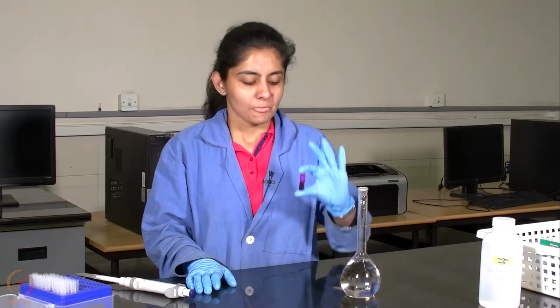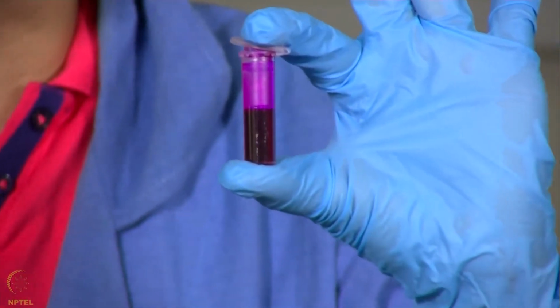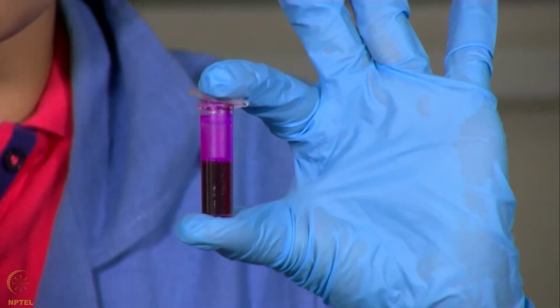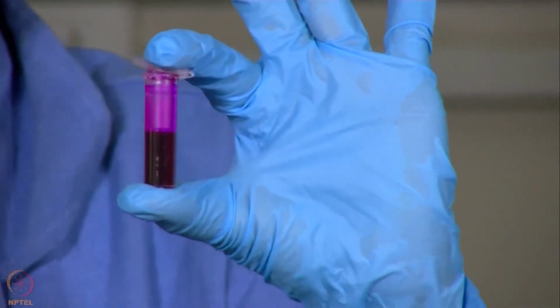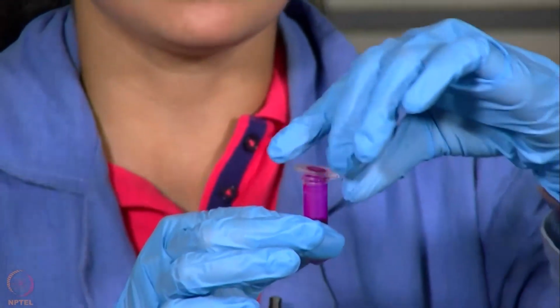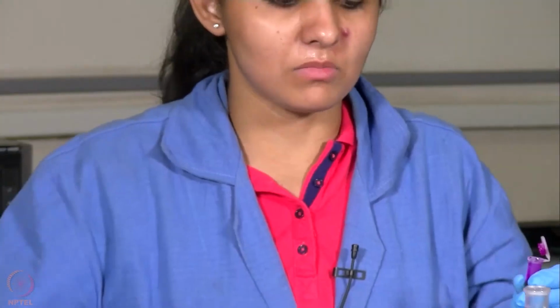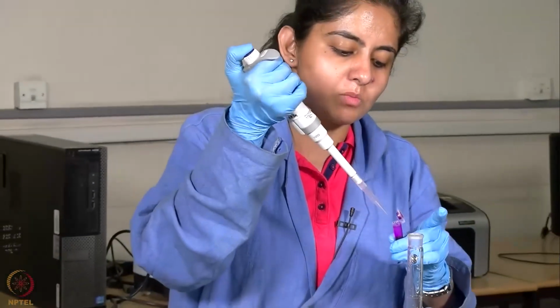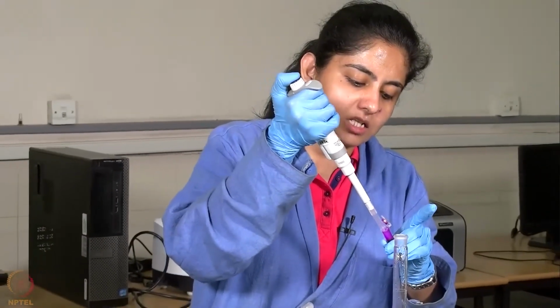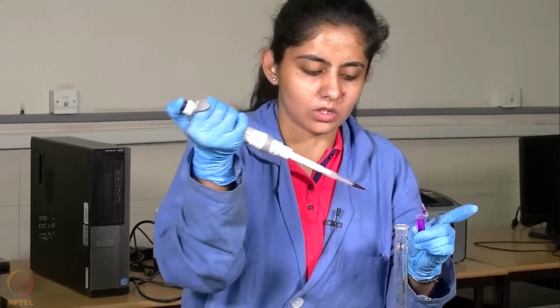For performing this experiment, first of all, we will be preparing a rhodamine B solution with a concentration of 10^-5 molar. This is a very concentrated solution of rhodamine B. We will be using this to prepare a dilute solution, and we will be adding some amount from this to a 250 ml volumetric flask which already has some distilled water in it.